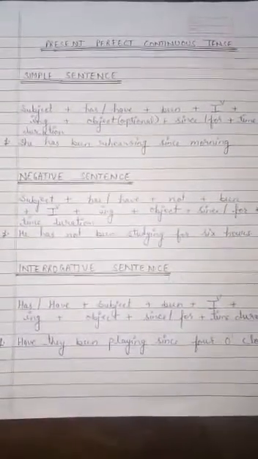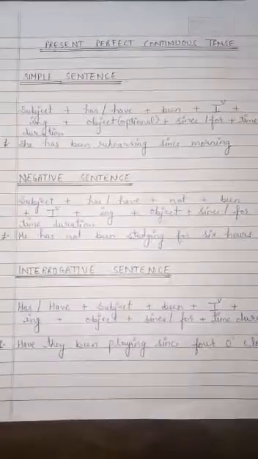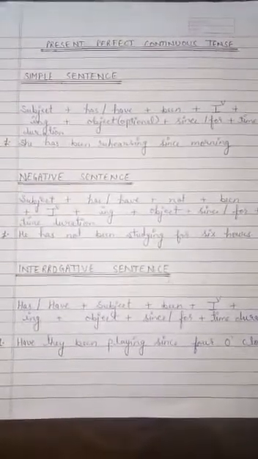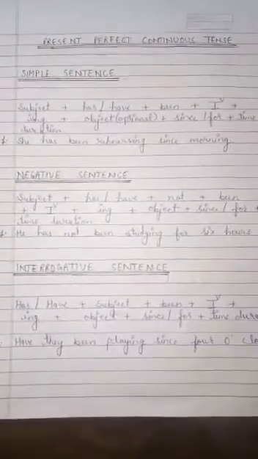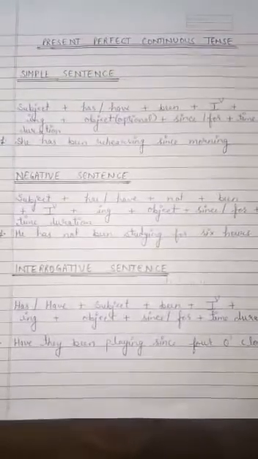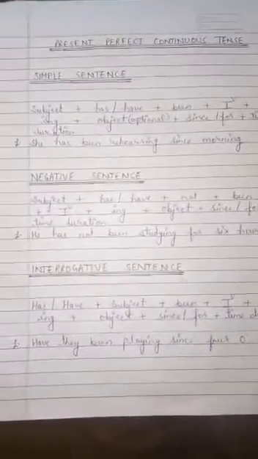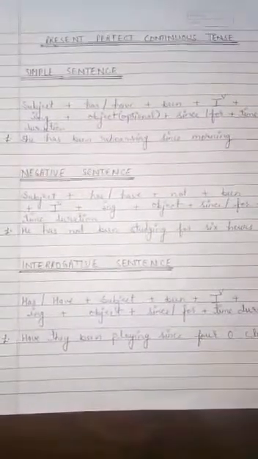For and since are commonly used in this tense. For shows a period of time up to now, and since shows some point of time in the past. Example is, she has been rehearsing since morning.